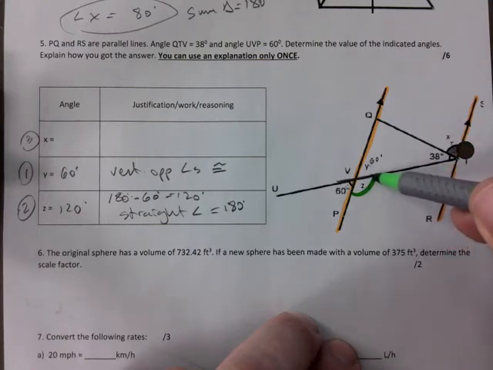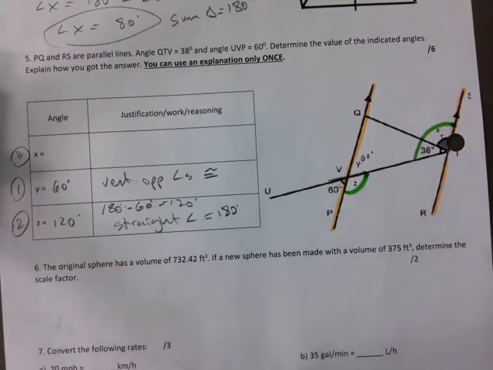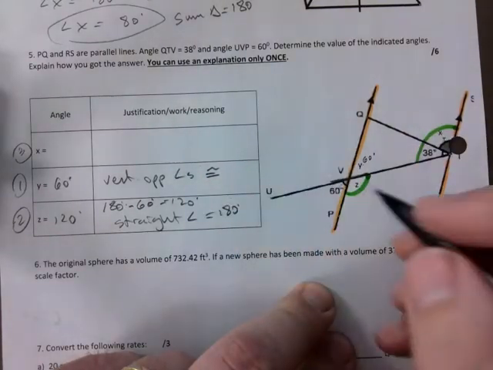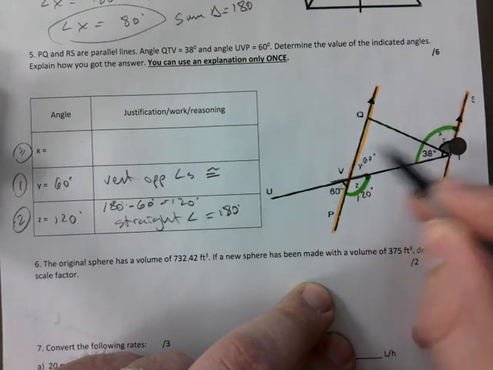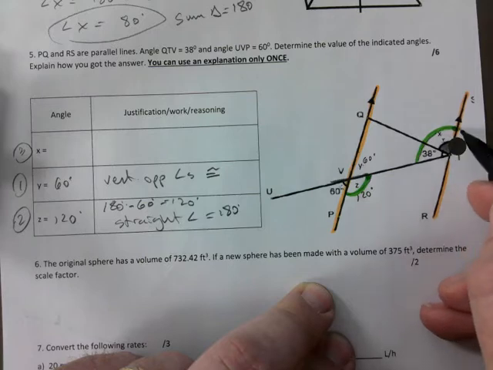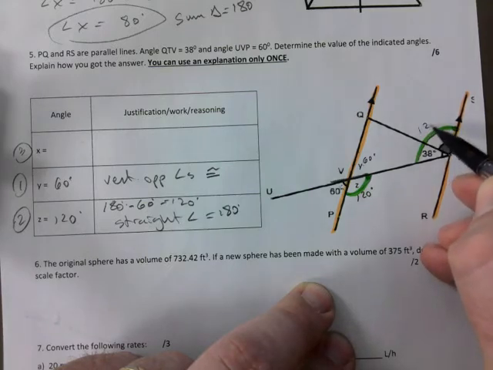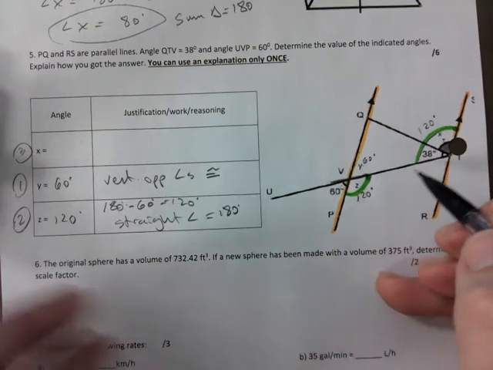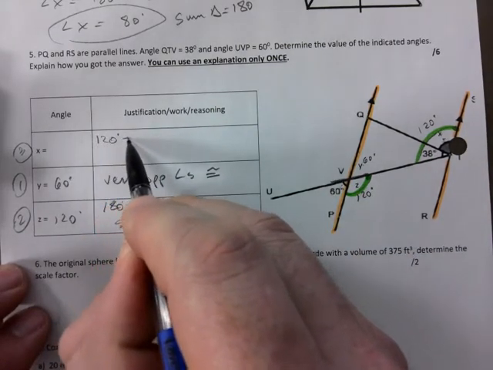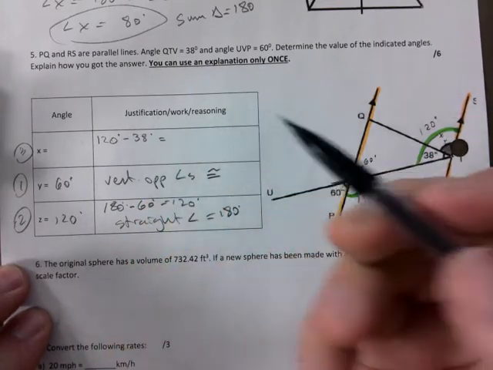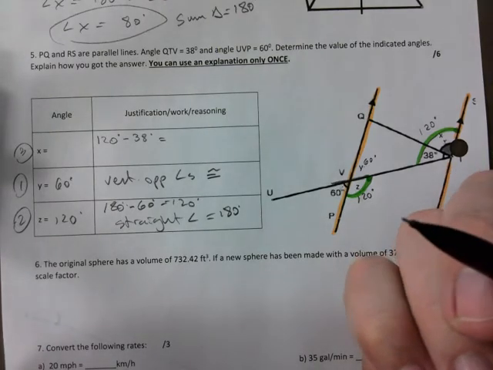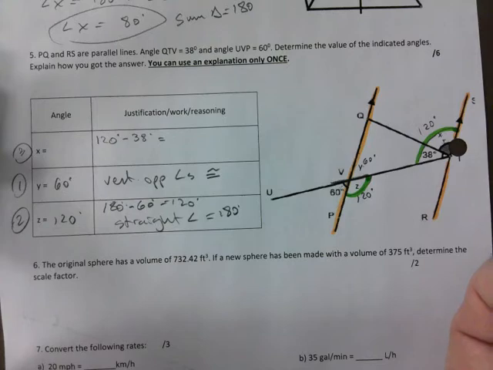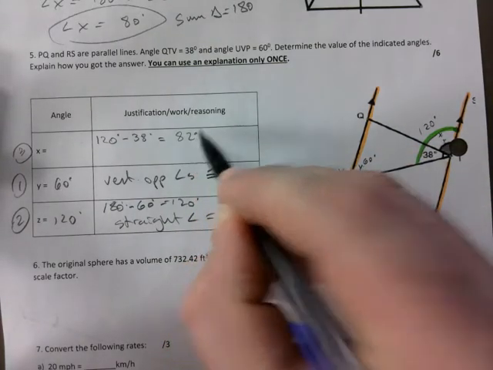Okay. So you're saying this is the same to this, right? All right. So we have that Z we already know is 120 here. So we know that if this is the transversal that connects the two parallel lines, yes, that's correct. This is alternate interior to that one. So this whole thing should be 120, right? So we can just go here and go 120 minus 38 to get that answer. So 82, right? Yeah, just checking.